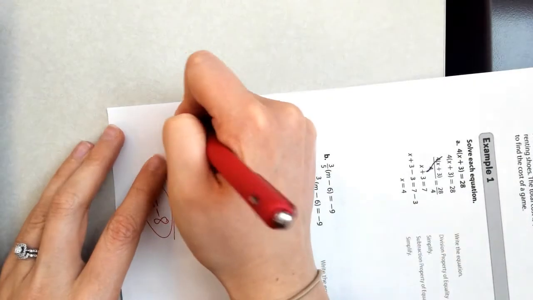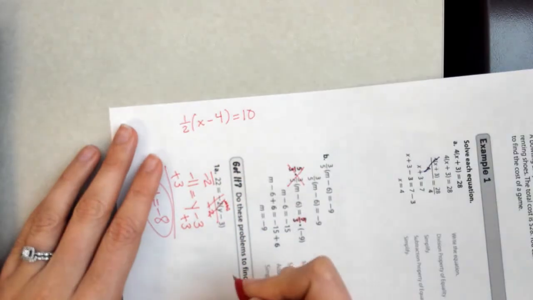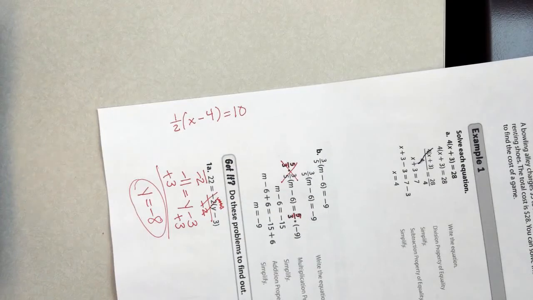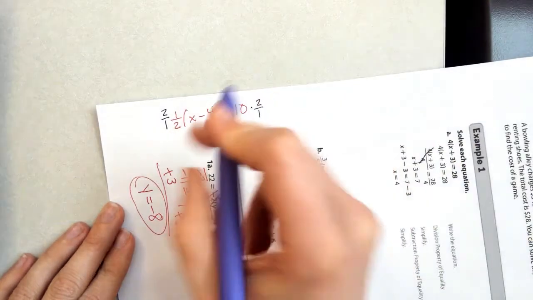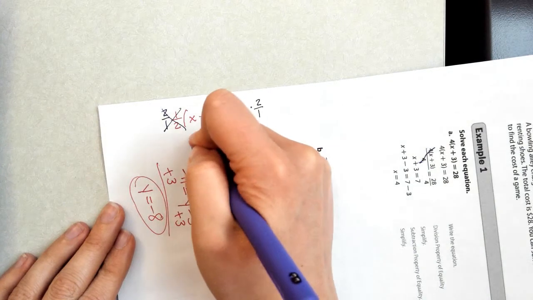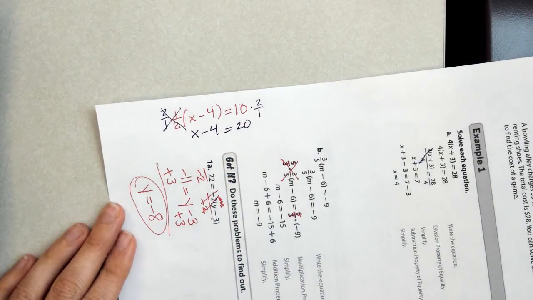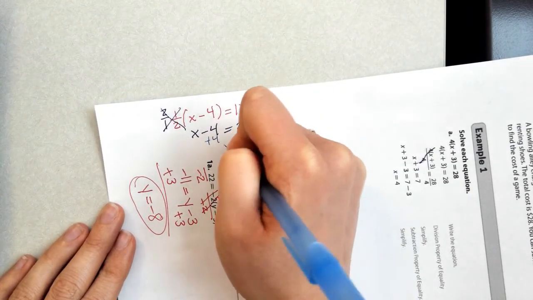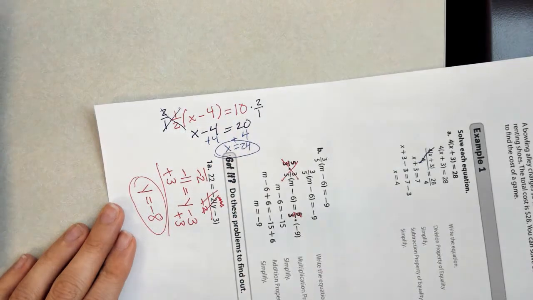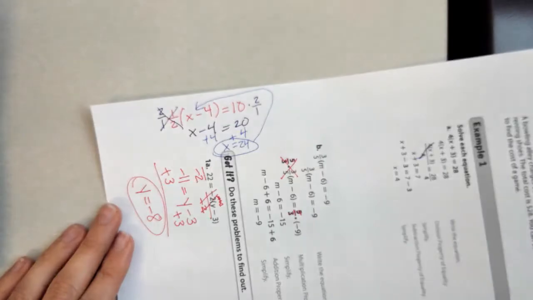So if it was something like this, okay, I multiply by my reciprocal. That would be 2 over 1. So I'd get the 2's cancel, the 1's cancel. I'd have x minus 4 is equal to 20. I'd add 4 to both sides, and I'd get x is equal to 24. Okay? Don't forget, when you plug it back in, you always plug it back into the very original.